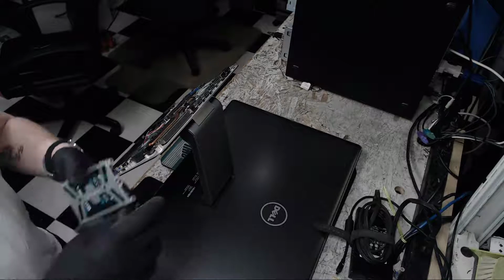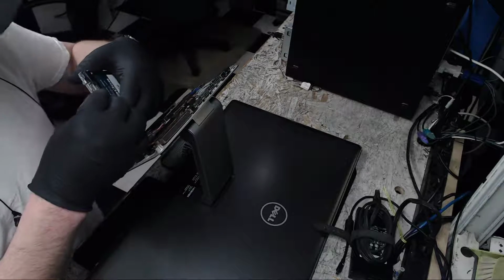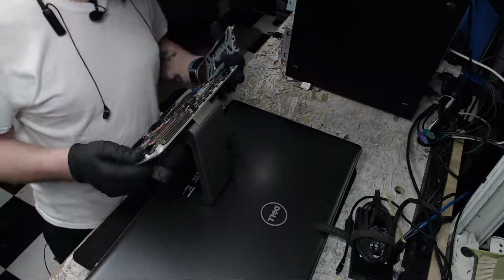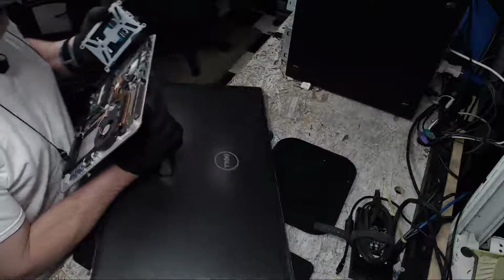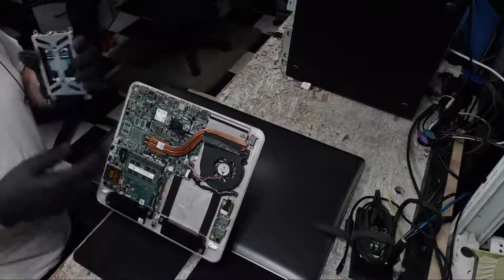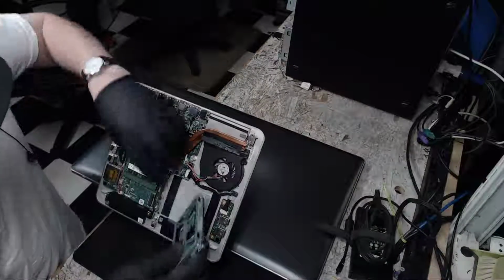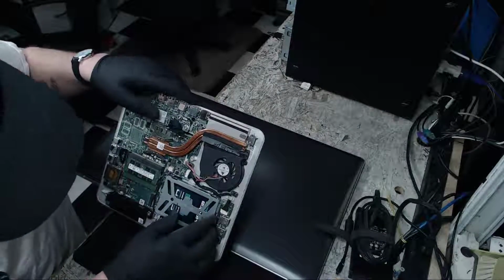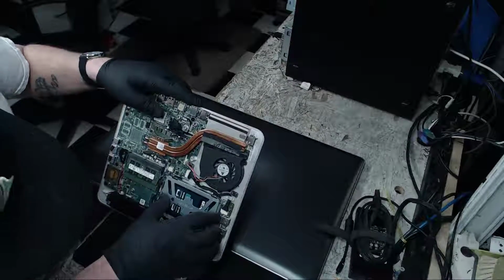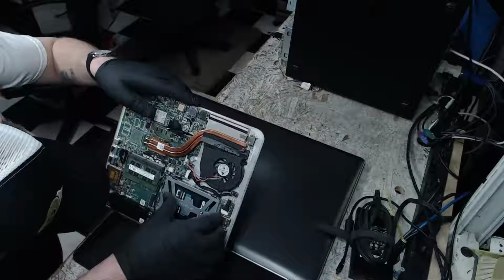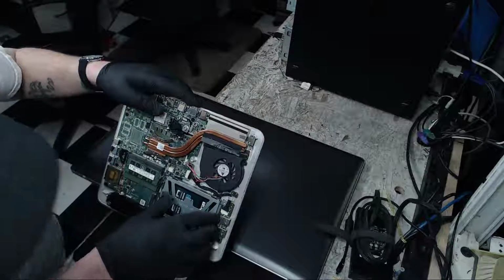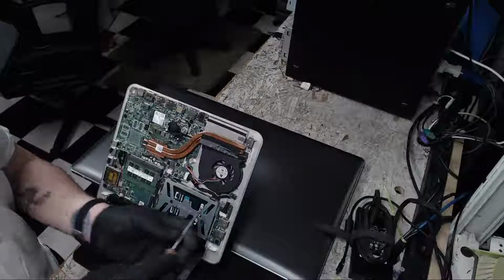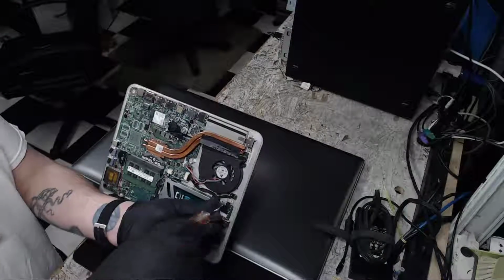Alright, let's get our proprietary adapter, whatever we can call this thing. We will get it in place and go ahead and get this SSD mounted in the system. Alright, looks good. Everything is lined up where it's supposed to be. And that is that one.